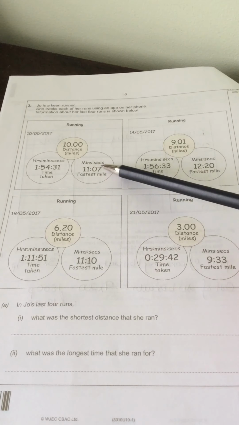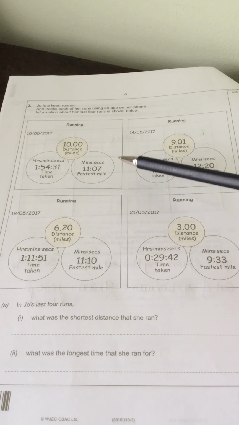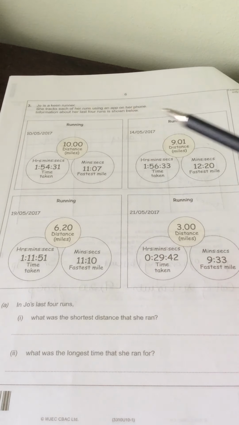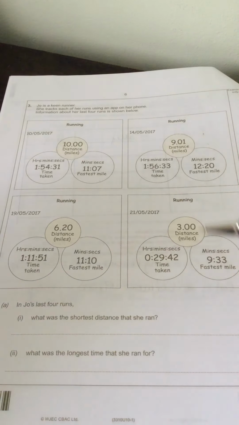was her fastest mile. So obviously she did 11 minutes 7 seconds, and that was one of the fastest miles that she ran. And you can see that you've got 4 days, different distances, different times, etc.